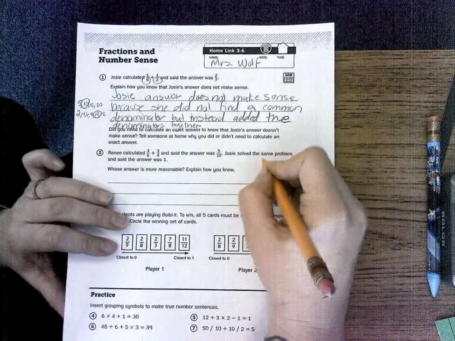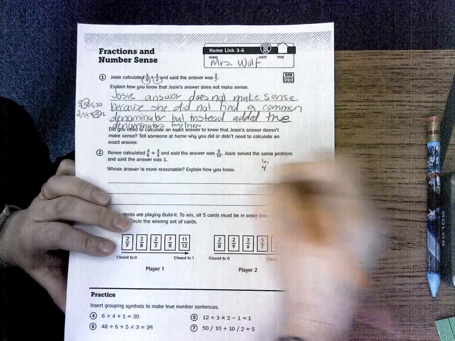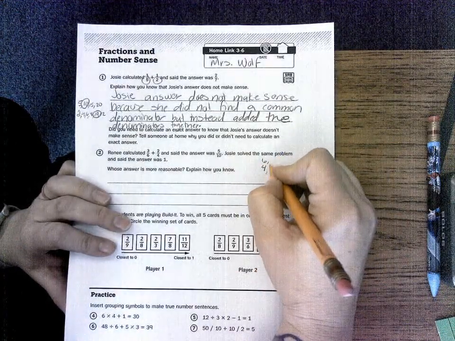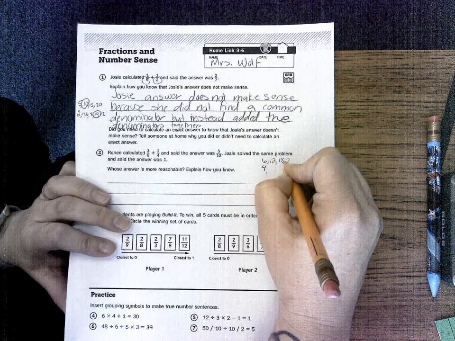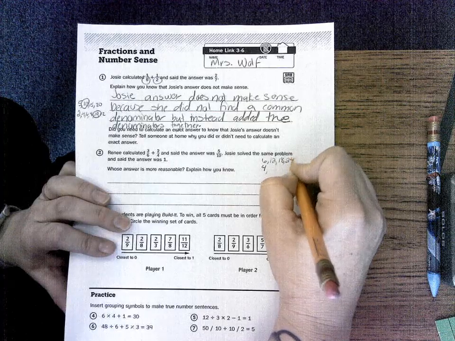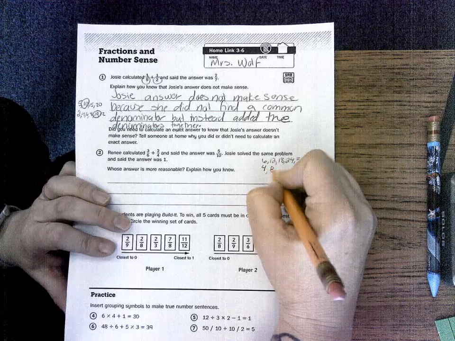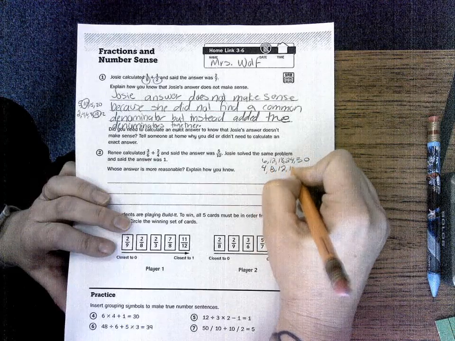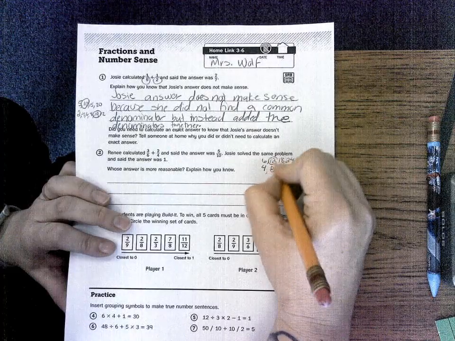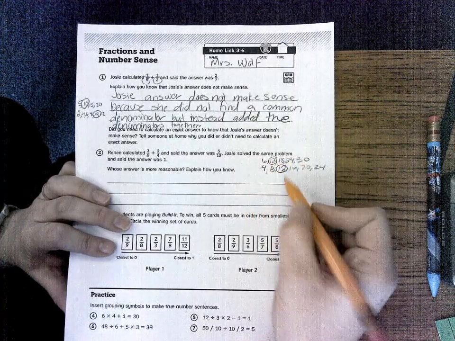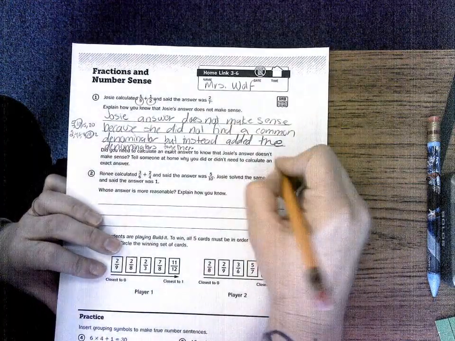So I can use a little bit of my paper here to help me. I'm going to list the denominators, 4 and 6, and I'm going to count by 6's. And then I'm going to count by 4's. And I'm going to circle my smallest common denominator. So my answer needs to become 12. Well, let's find out. I need to find my equivalent fractions.